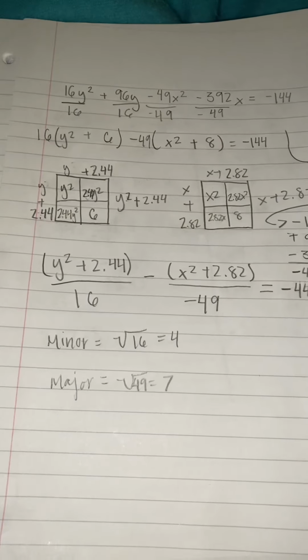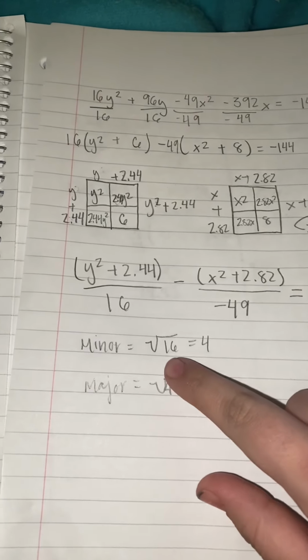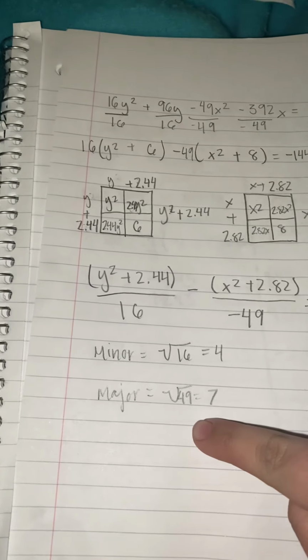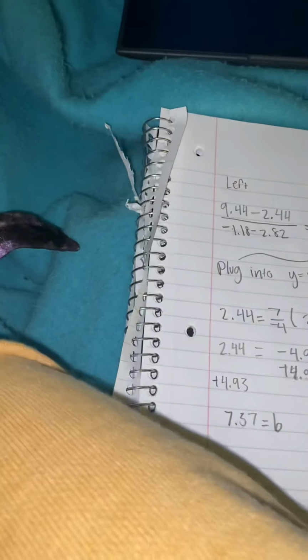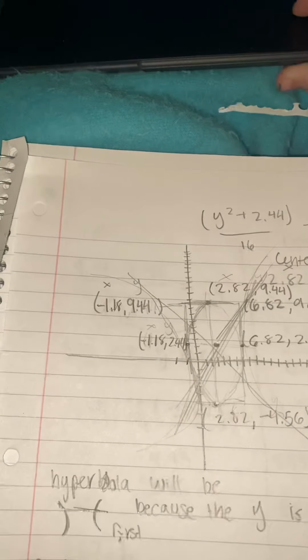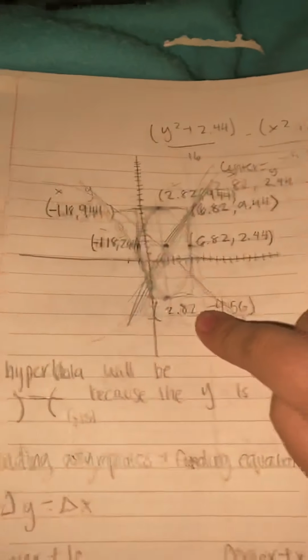Minor and major are the exact same, so it's again the square root of 16, which is 4, and the square root of 49, which is 7. And now here's the difficult part of hyperbolas. So they're going to look a lot... Let me pull up my Desmos. My hyperbola looks like this, and I try to replicate it on the screen.